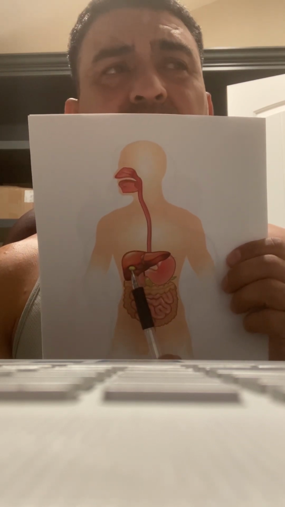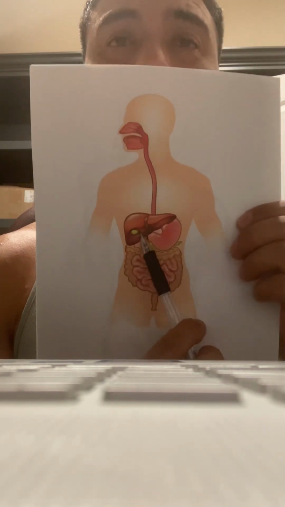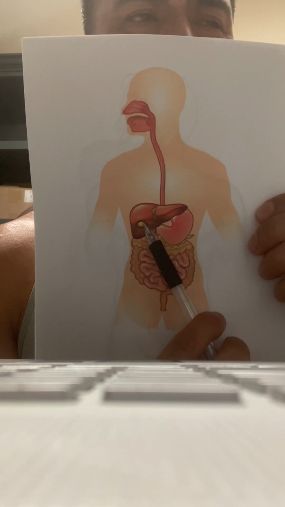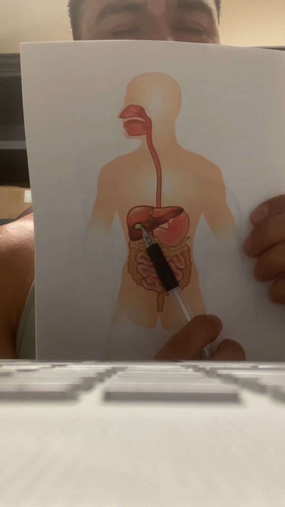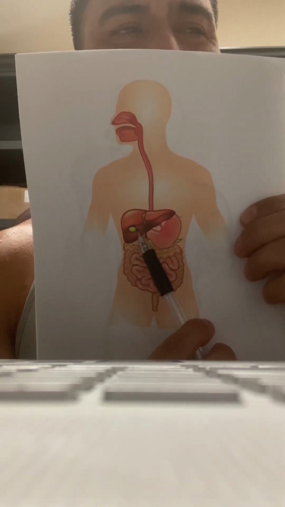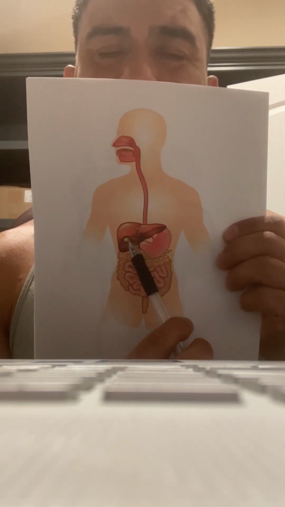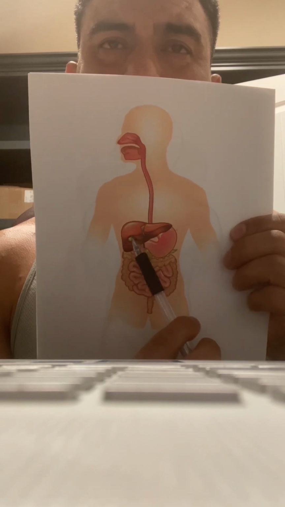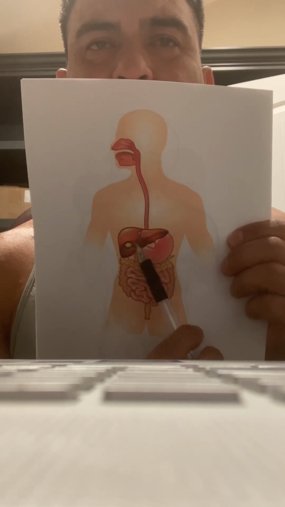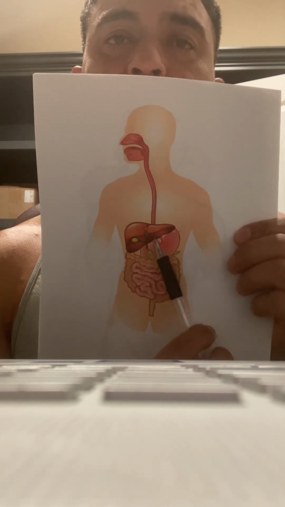Right under the liver, we find the gallbladder, which is this right here. It's a small pouch-like organ to store bile and help break down fatty foods. So as you can see here, this is the gallbladder. It also stores the bile and helps in breaking down the fatty foods.